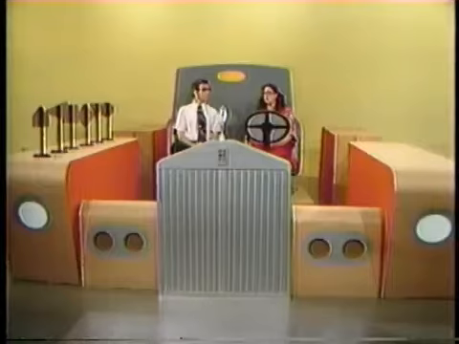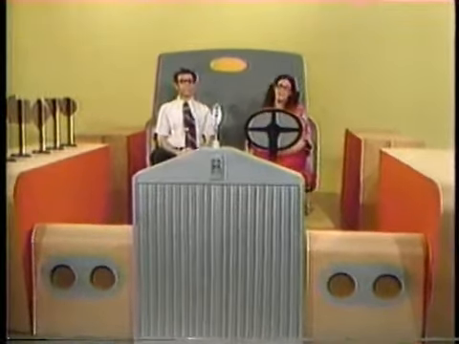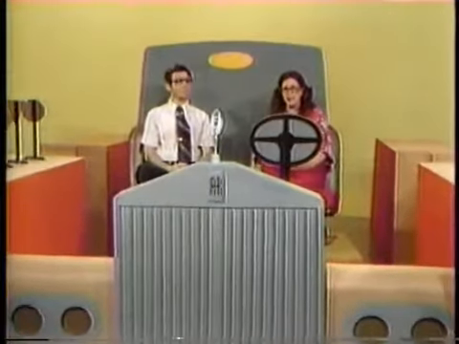Hello, welcome to Lesson 20 on Design for Driving. Our lesson today is on signs, signals, and road markings.